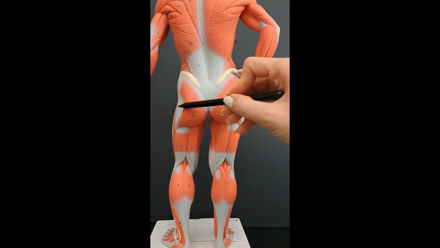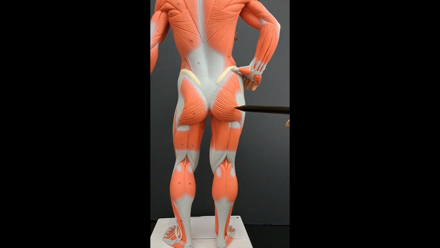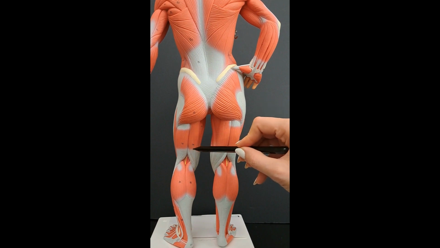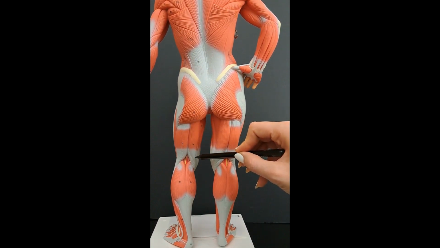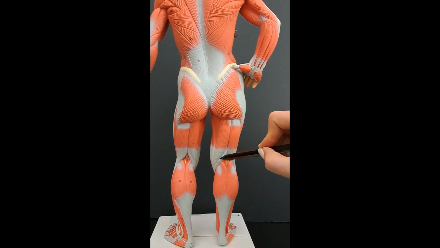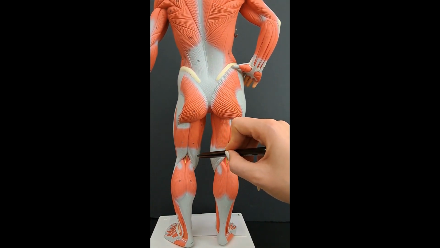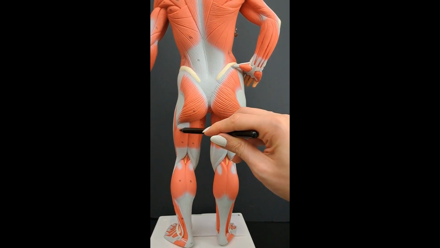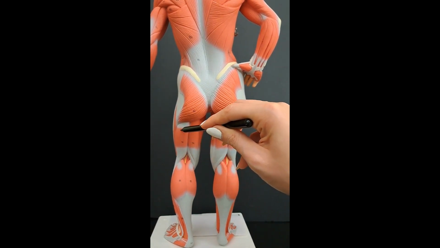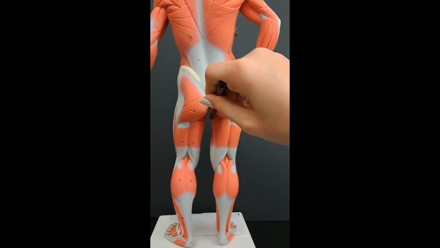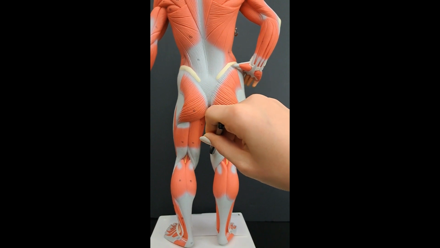Right here, we can see the gluteus maximus muscle. Right here, medially, we have the semitendinosus muscle. That is the semitendinosus muscle. Underneath it, we have the semimembranosus muscle. Running lateral, this is the biceps femoris muscle. That is the biceps femoris muscle. We can see medially right here, this is the gracilis muscle.